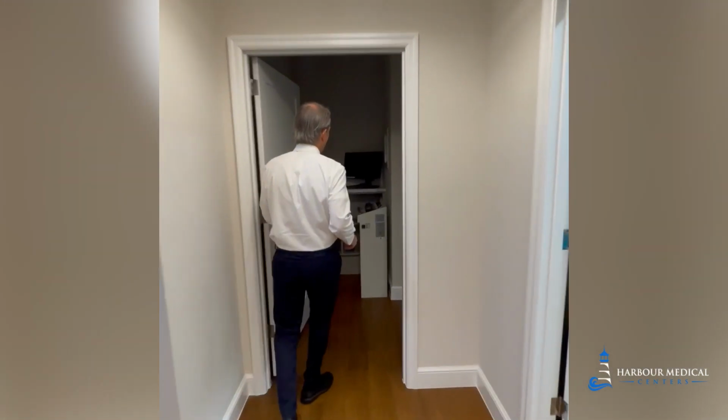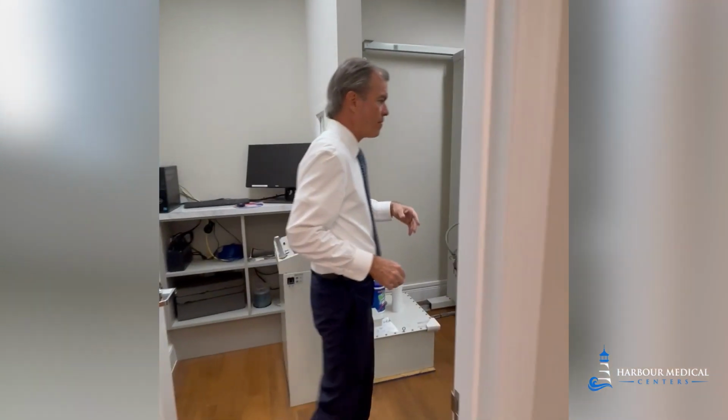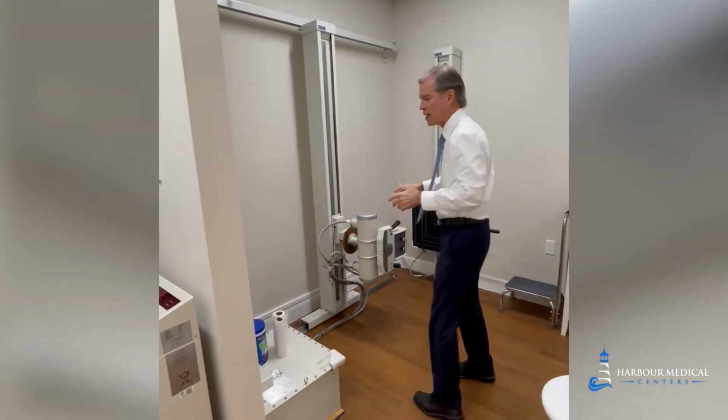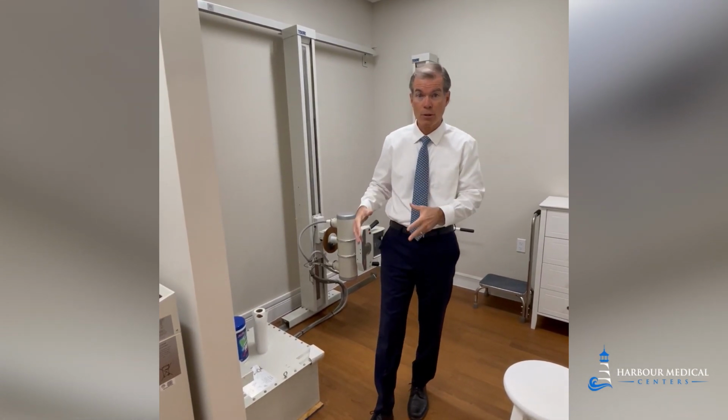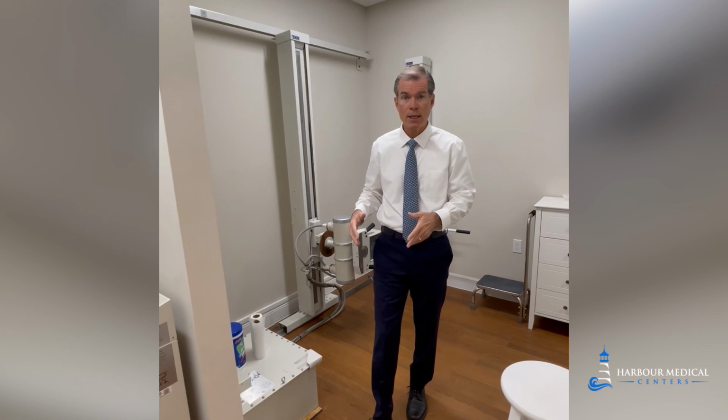In here we have our digital X-ray technology, and then that allows us to determine the structural integrity of the joint, and to be able to analyze that and compare that with the soft tissue.